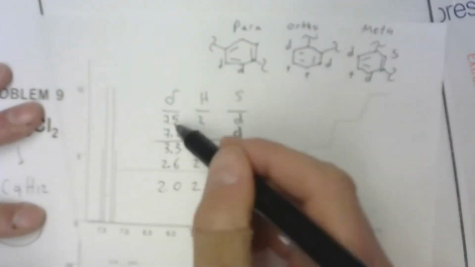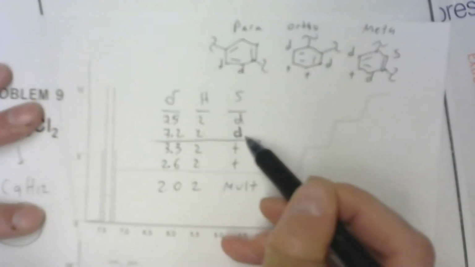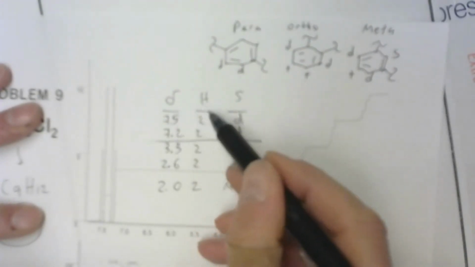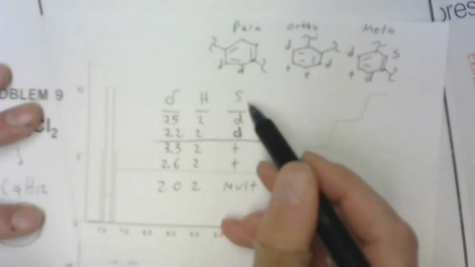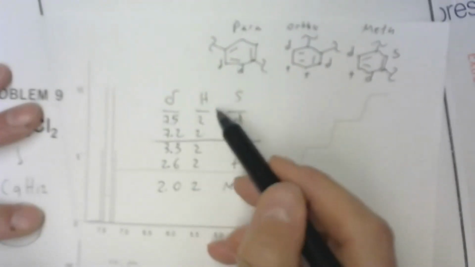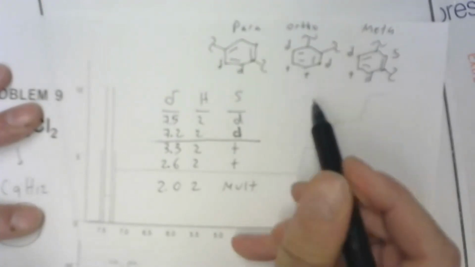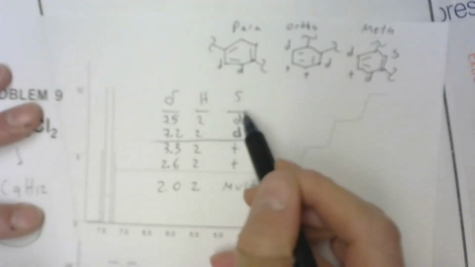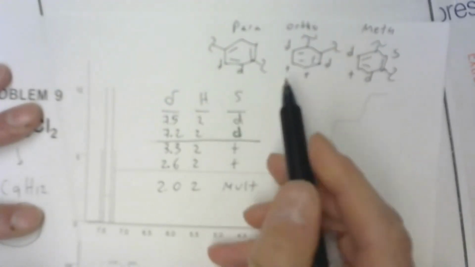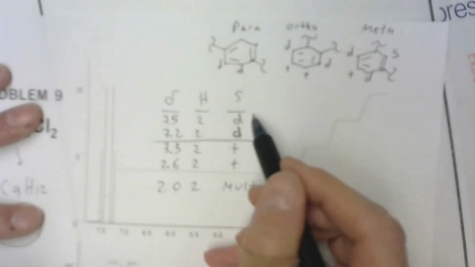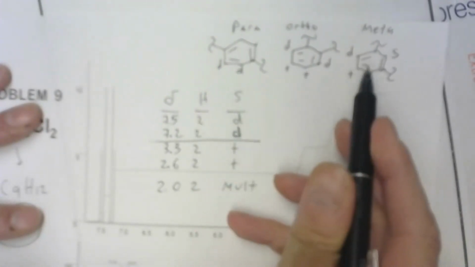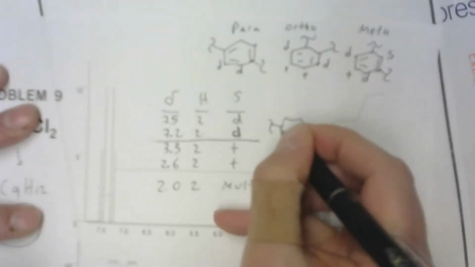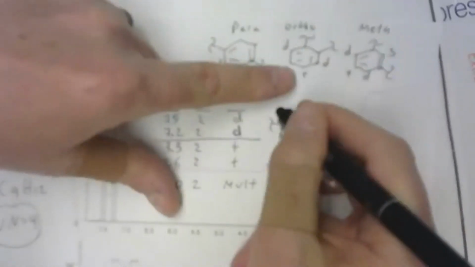All right. So we see this pair of doublets, and we say, are we ortho, meta, or para? Pair of doublets. Para. This is what you'd expect if you have a para disubstituted benzene. But what if we saw 2 doublets and 2 triplets? Then we say it must be ortho. What if we saw a singlet, 2 doublets, and a triplet? We say it must be meta. But with this pair of doublets, we say it's a para disubstituted benzene. Let's draw it nicely.